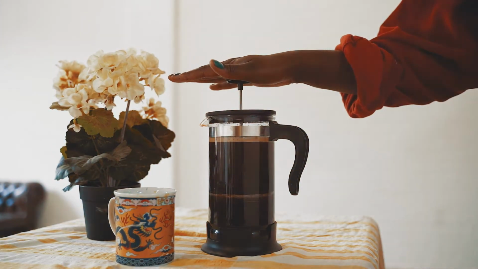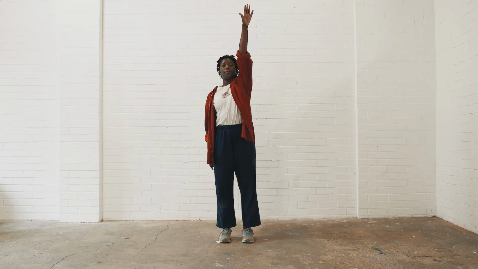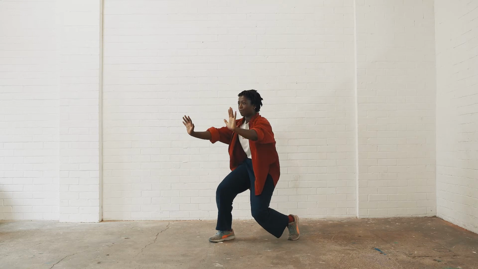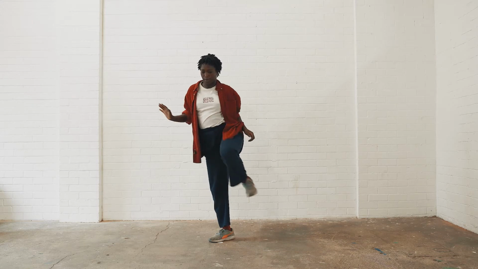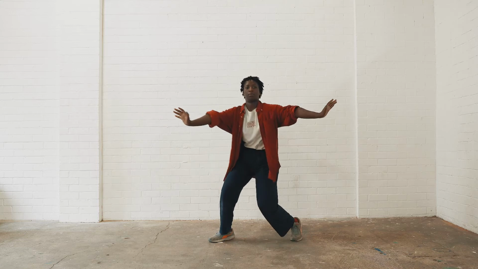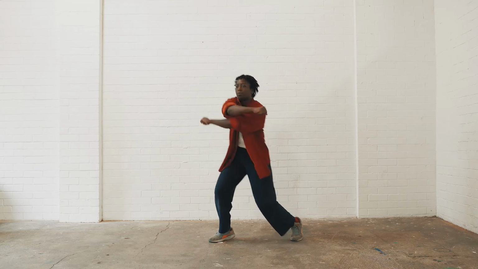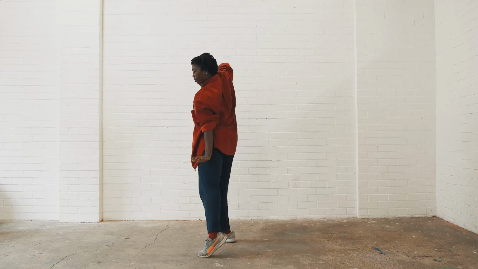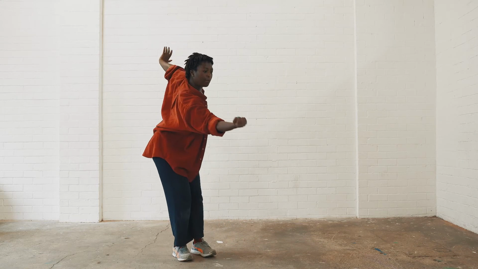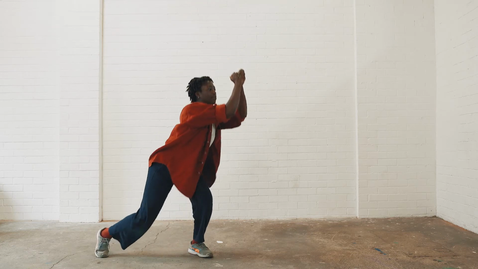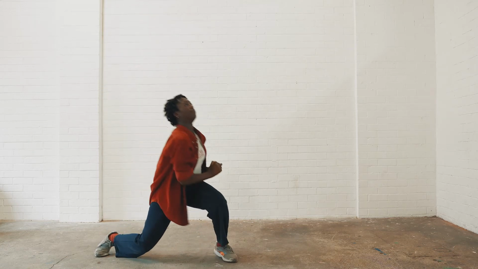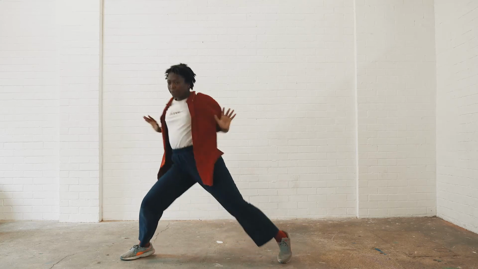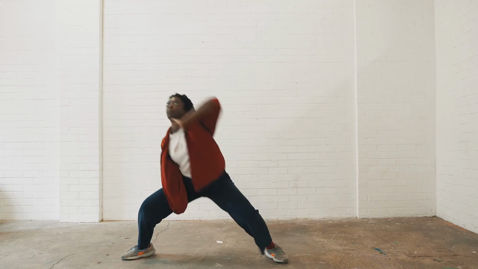Pressing. Pressing is direct, sustained, heavy, and bound. This effort action is similar to punching, but where punching is quick, pressing is slow. Imagine a paint roller being pushed across a wall, or a spade being sunk deep into wet mud.